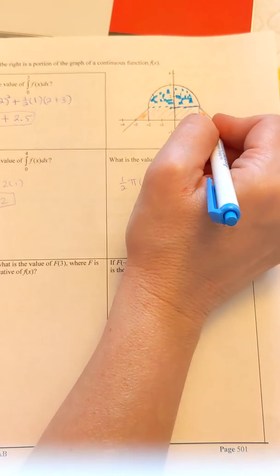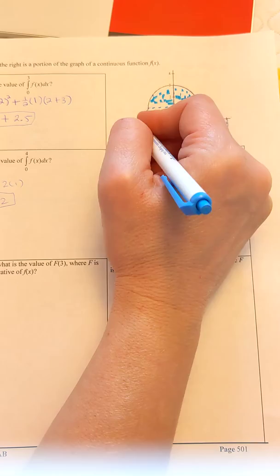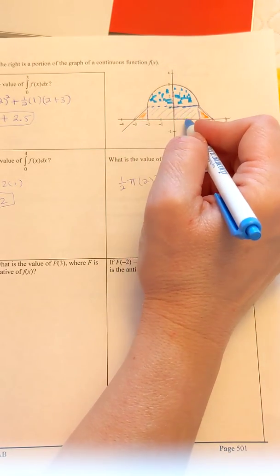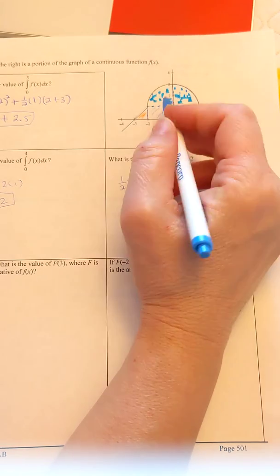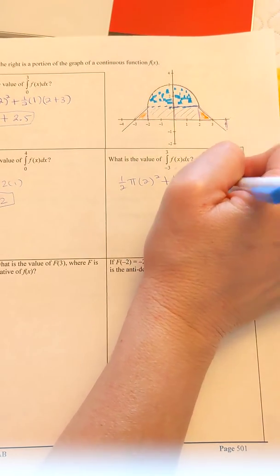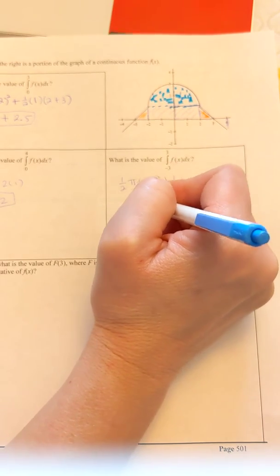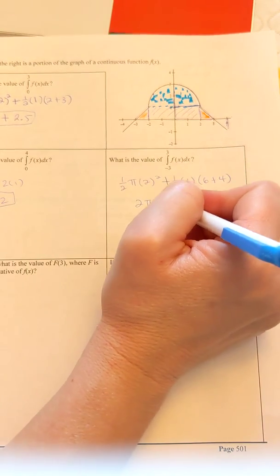I'm sorry, I was trying to count it out. There's a trapezoid right there with a height of 1, base 1, 1, 2, 3, 4, 5, 6. 1, 2, base 4 is 4. Okay, so that's going to be 2 pi plus, that's 10, 5.